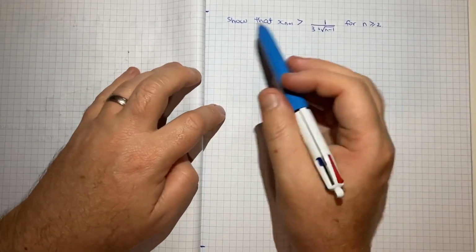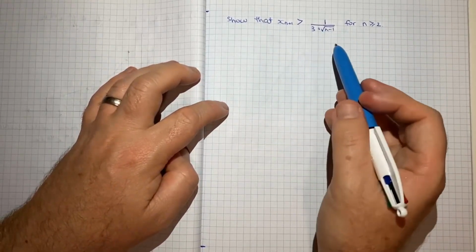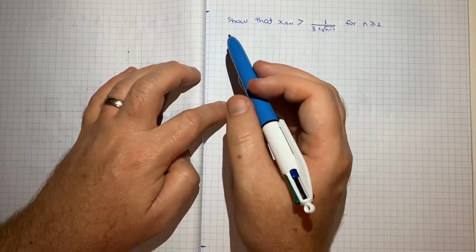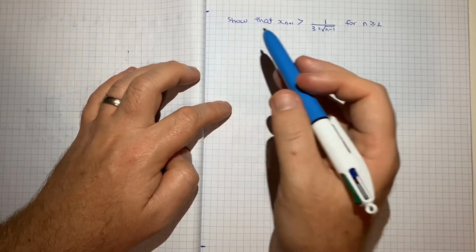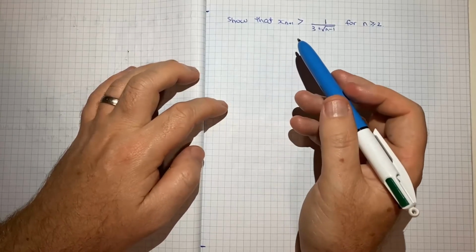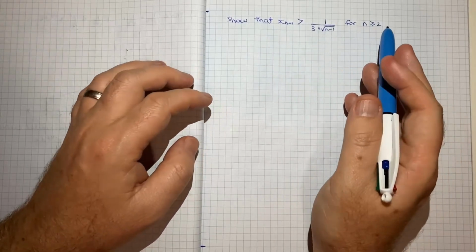And the question says, hence show that. So it's alluding to the fact that we should make use of what we've just proven to then prove this next step.